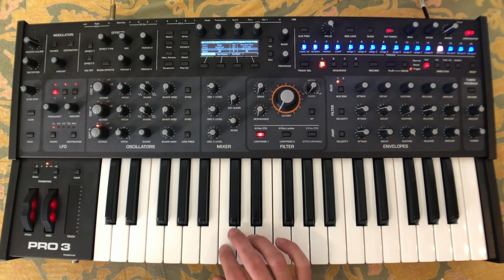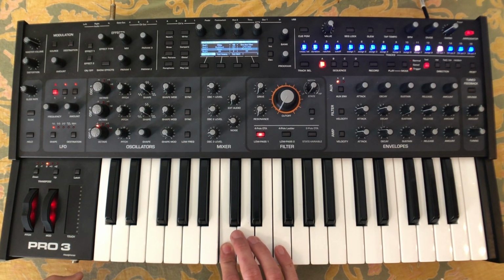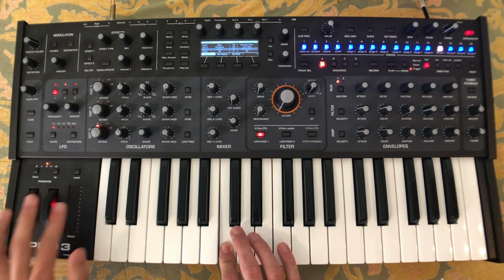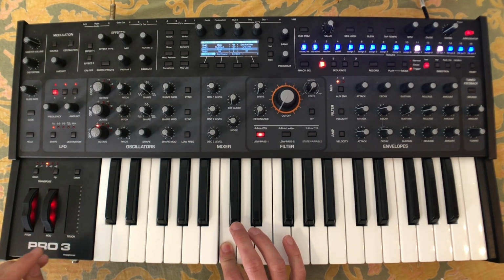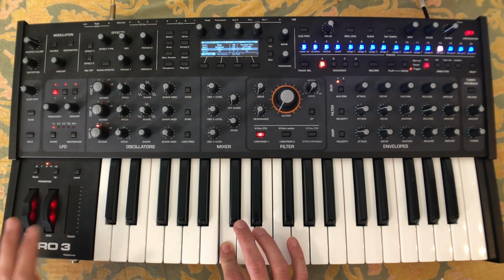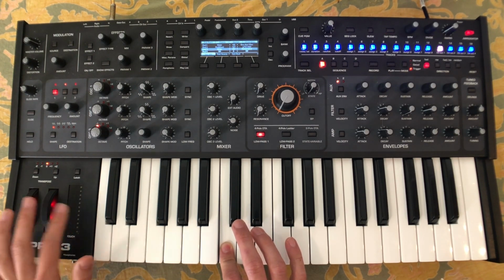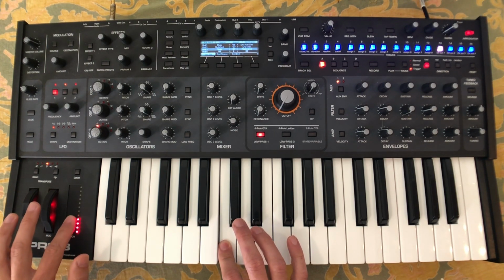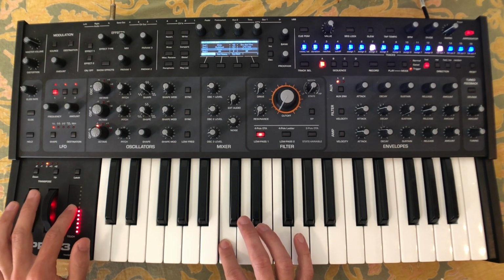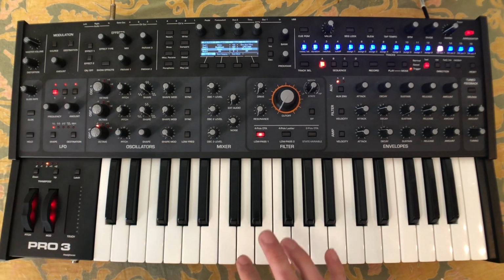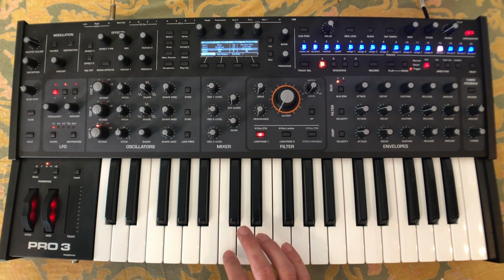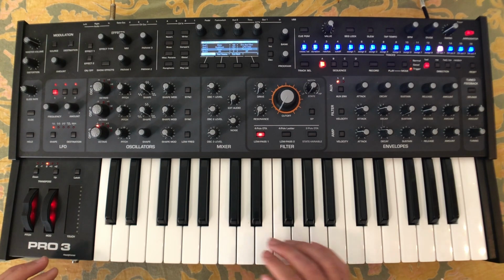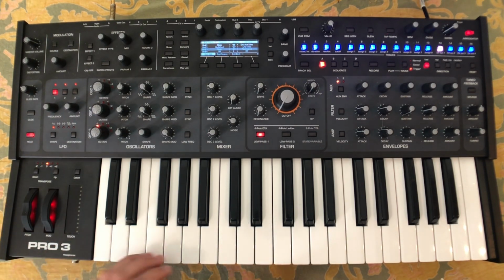So now we get these little stutter effects when we're about halfway. And when we turn it up all the way, we get just a bunch of bass drums. So this really gives us a lot of control over this beat that we're playing.